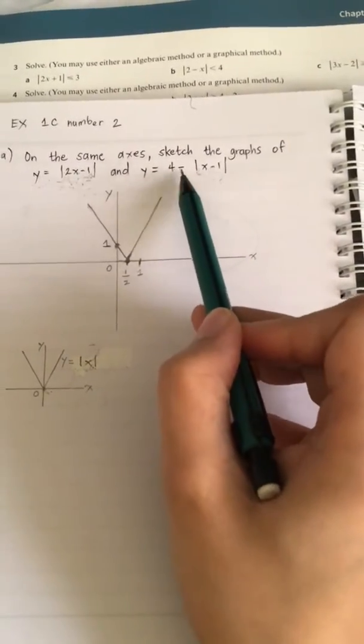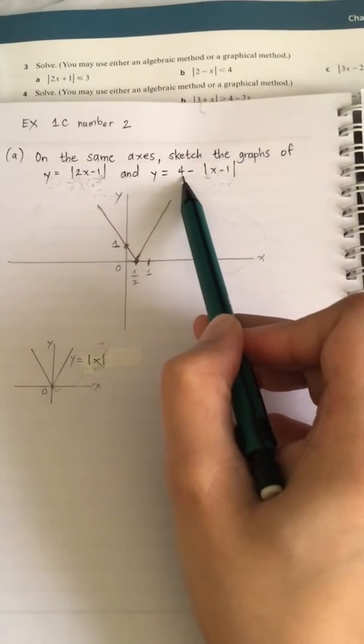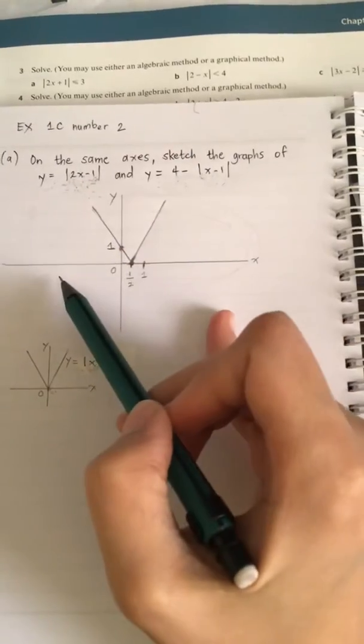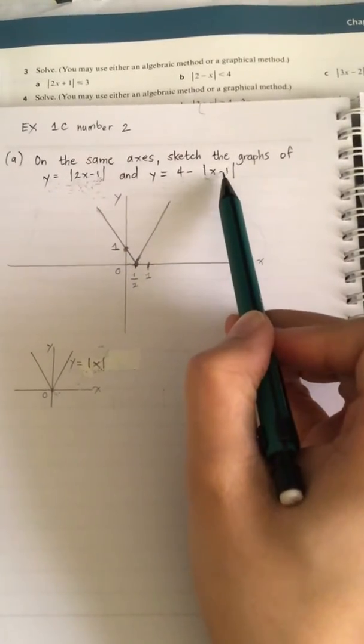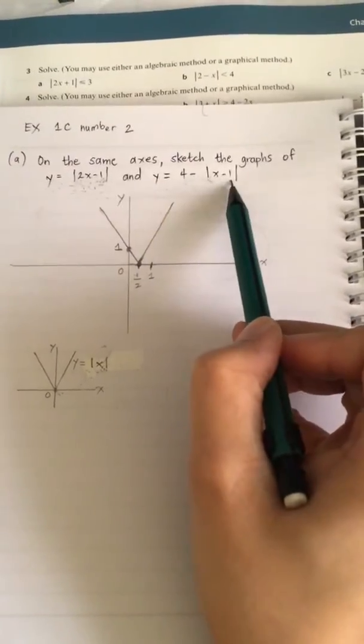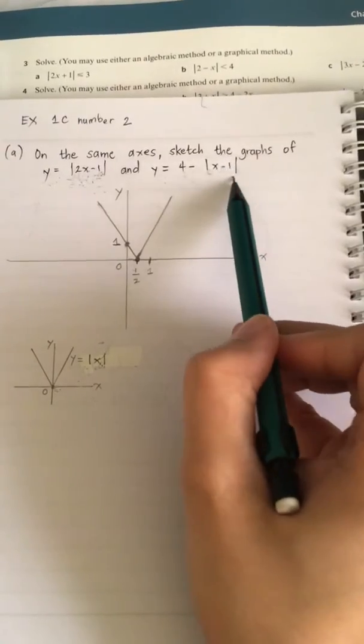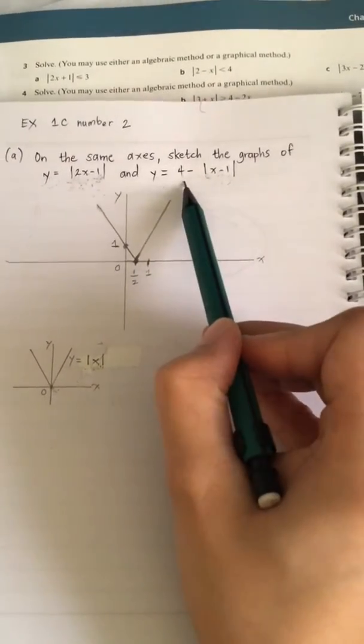So the 4 suggests a change in the value of y. Since it's both, this is minus 1, and this is 4 minus that, so both are translations. This is a horizontal translation, while this is a vertical translation.